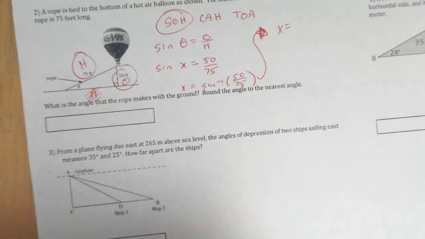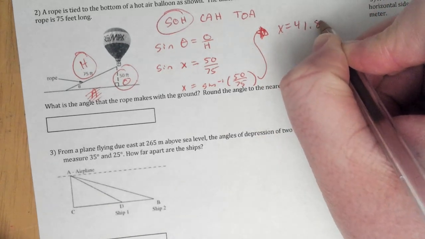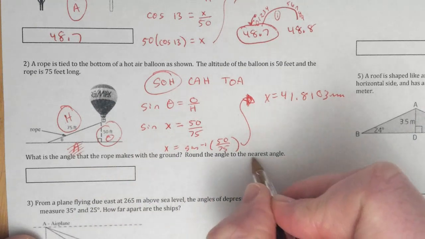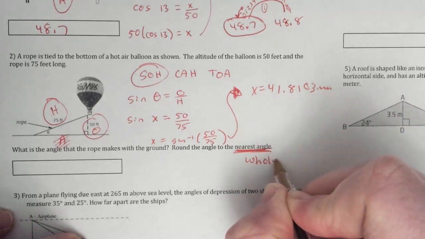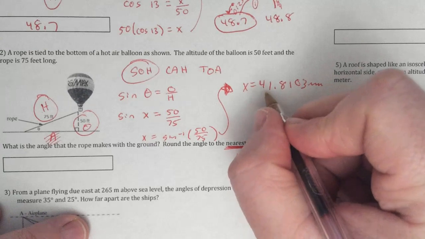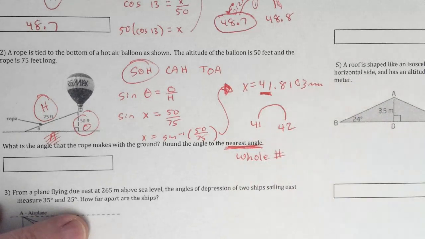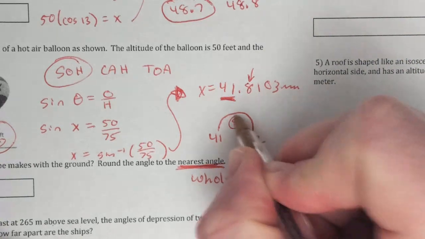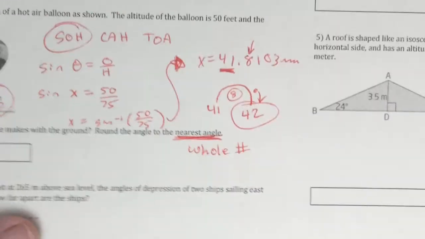50 divided by 75, and I would get 41.8103, and so on. And they said round to the nearest angle. They didn't say tenth or anything like that, so that means whole number. So I want to know, are we staying at 41 or rolling to the next number, 42? That's what they're asking. That is decided by the 8. If I drop the ball at 8, it would roll over here. So the answer was 42.